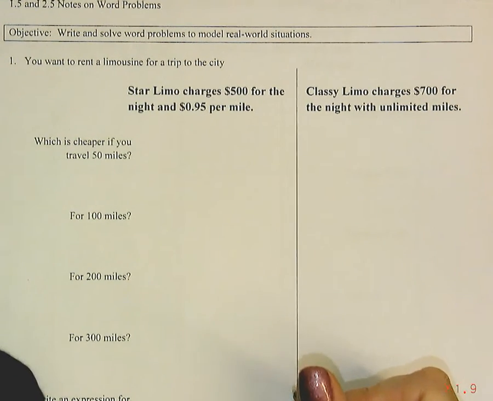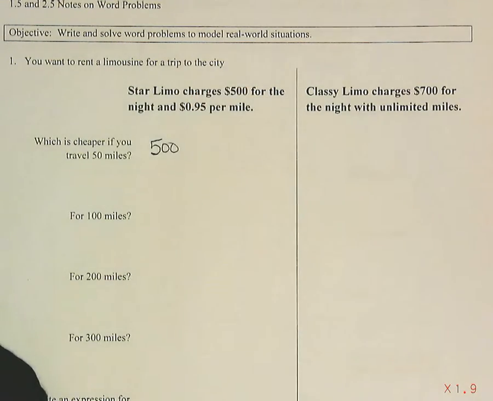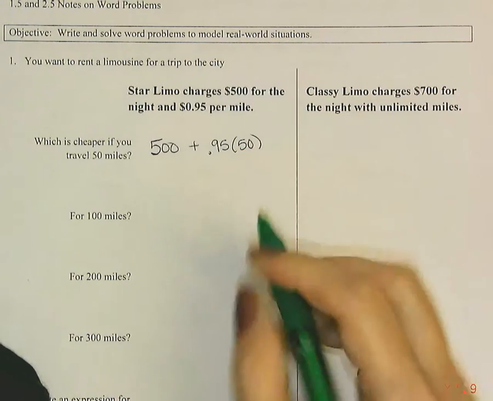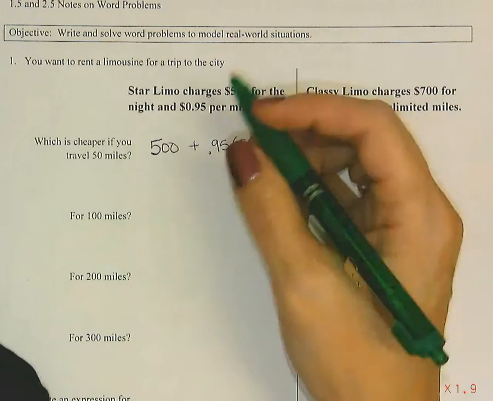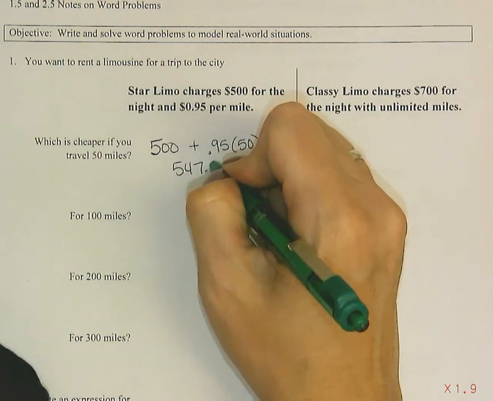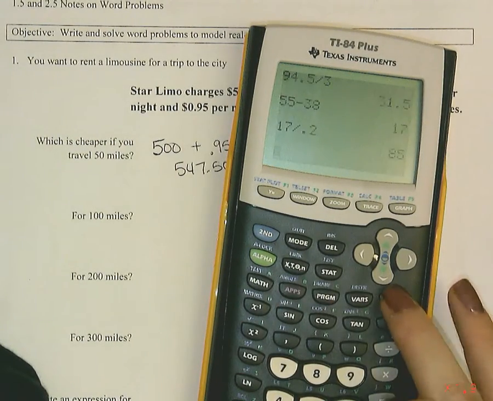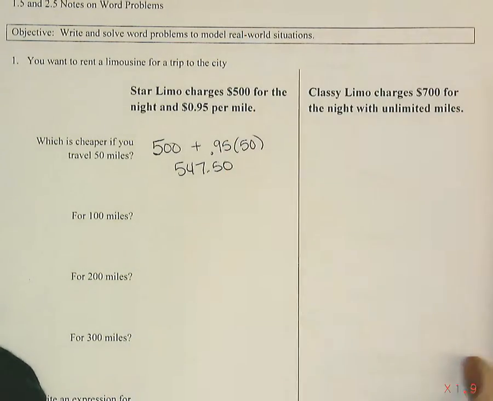For instance, which of these is cheaper if you travel 50 miles? Well, Star Limo would be the $500 for the night plus 95 cents for all of the miles you're going. So that's 95 cents times 50 miles. So that total is $547.50. And you can type that into your calculator like this. 500 plus the 0.95 times 50. And it's $547.50.